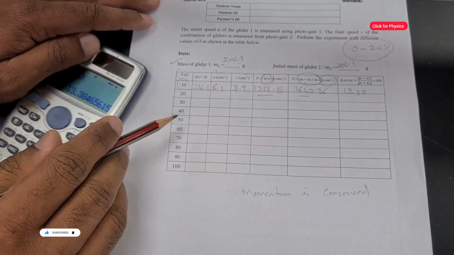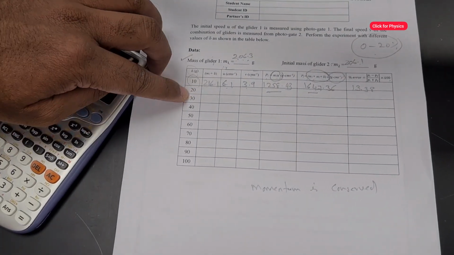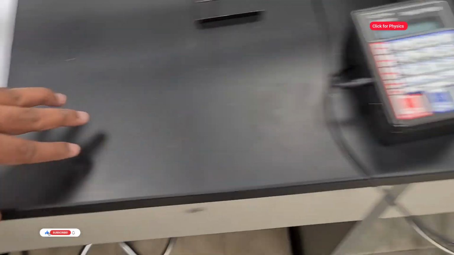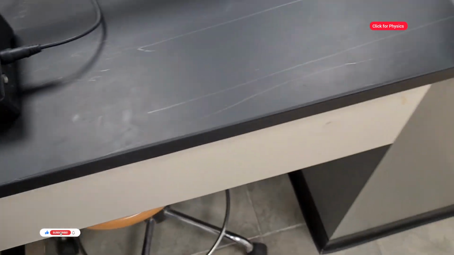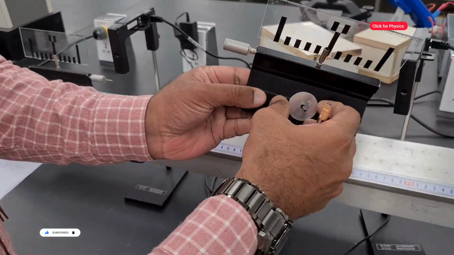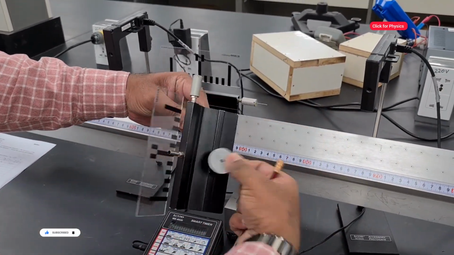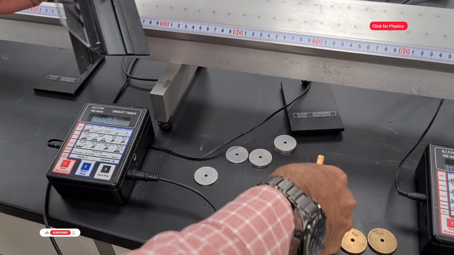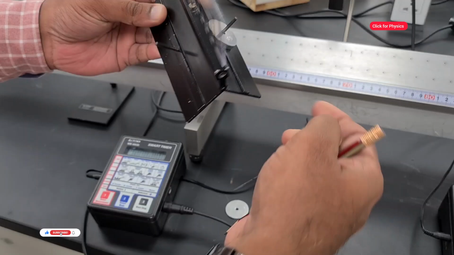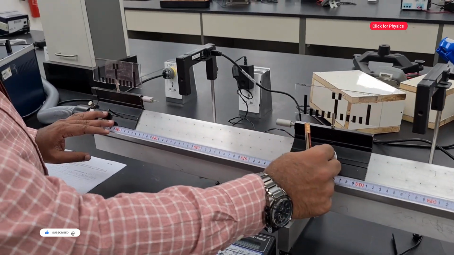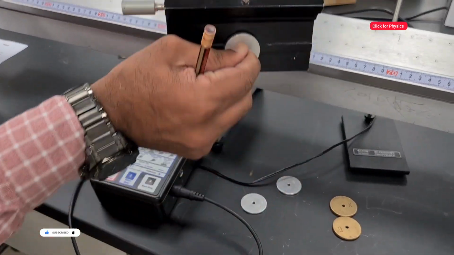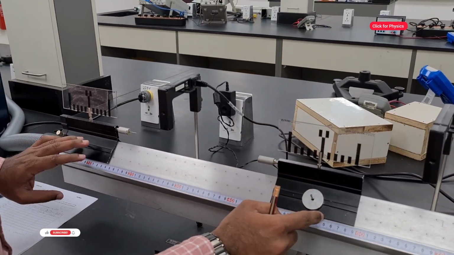Likewise, you have to repeat the same experiment for different values of small grams. Again, I will show you one reading. You can see this glider. I am going to take both gliders and remove these small masses. Now it is our 20 grams, am I right? So take 20 grams, that means 10 grams here and 10 grams this side. So I have to place them in between here. Likewise, you have to push this.